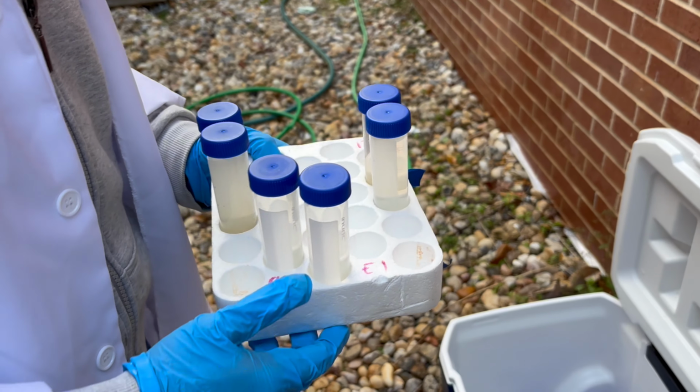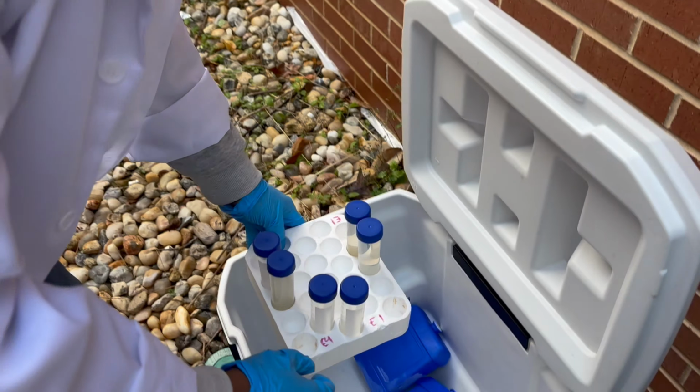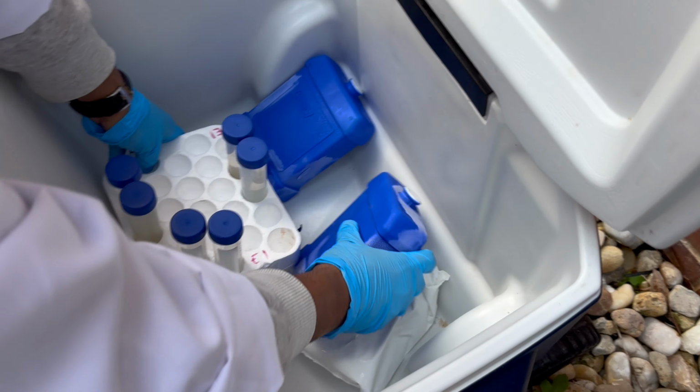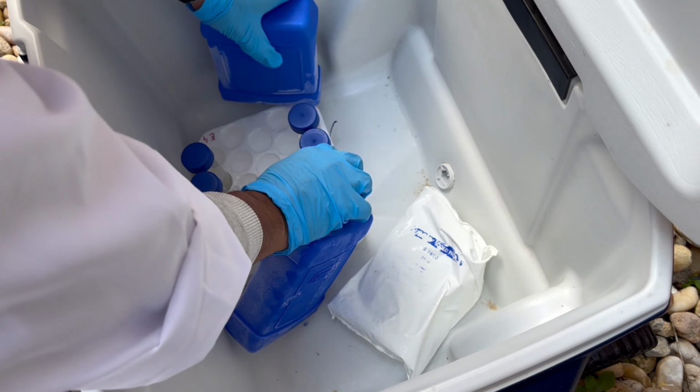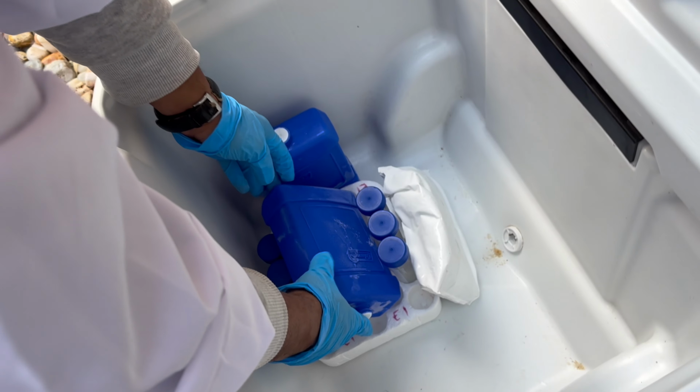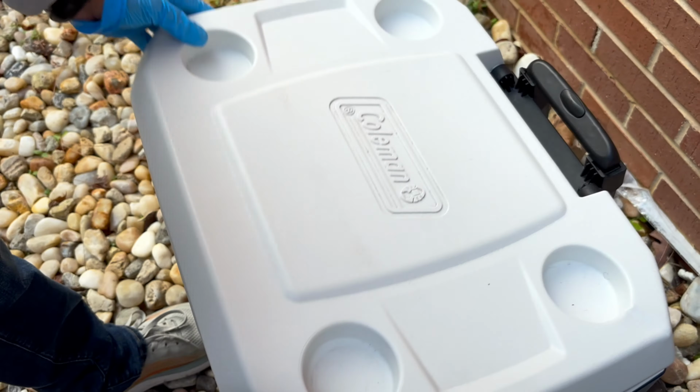After completing the sampling, we will keep all the sample bottles into the cooler which has ice packs on it. This will help to preserve the sample bottles for longer time.